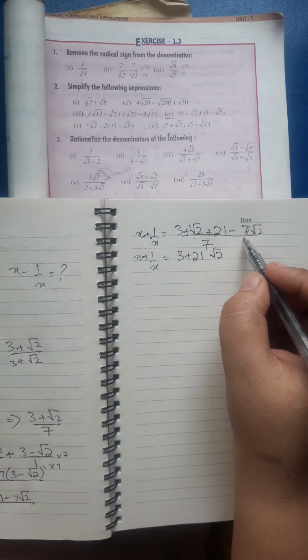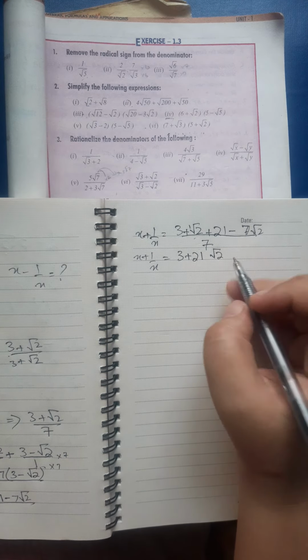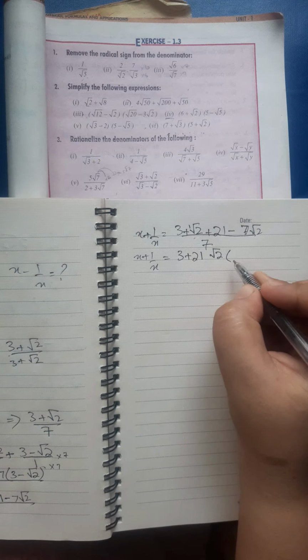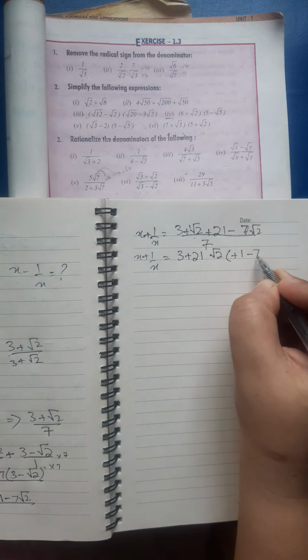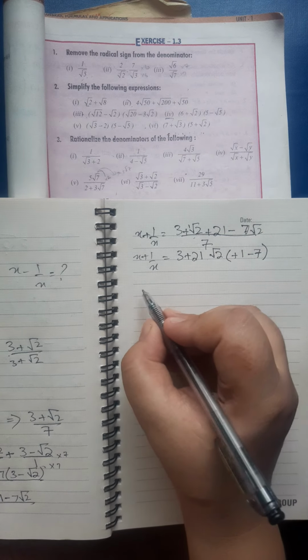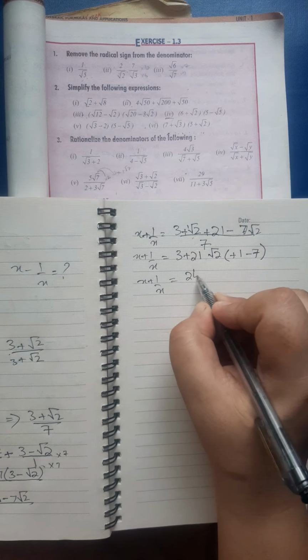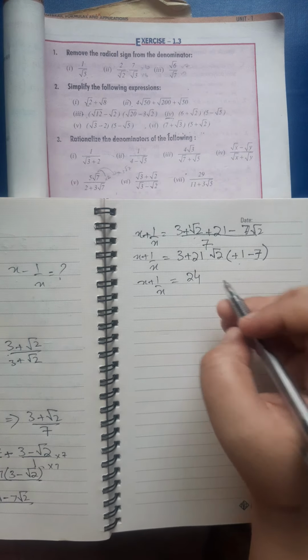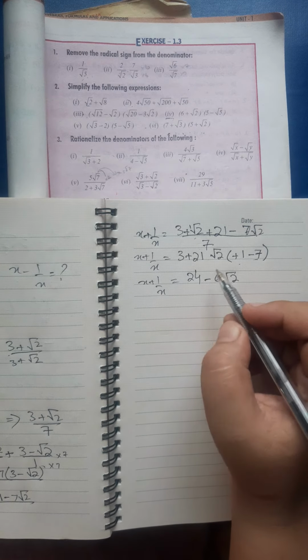And here the two values, plus 1 and minus 7, we can write in the bracket, plus 1 and minus 7. This is the index value and we will write it again. So x plus 1 by x equals to 24. This value will be minus 6 under root 2.